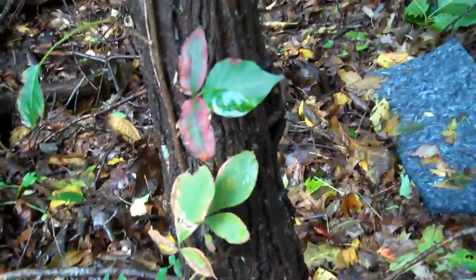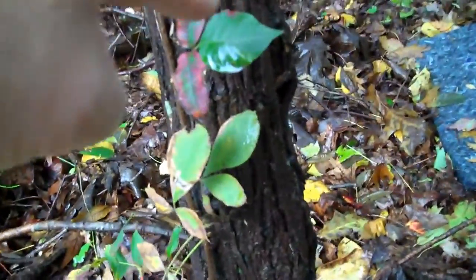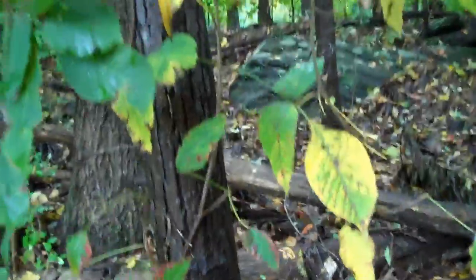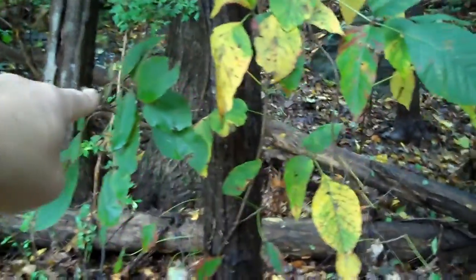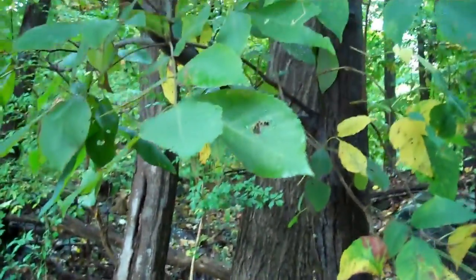So here's a good example of poison ivy and hickory right next to each other. And as you look up this tree, again, you want to be careful because we have both poison ivy and hickory leaves side by side.